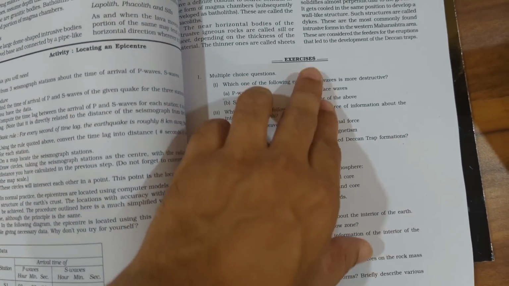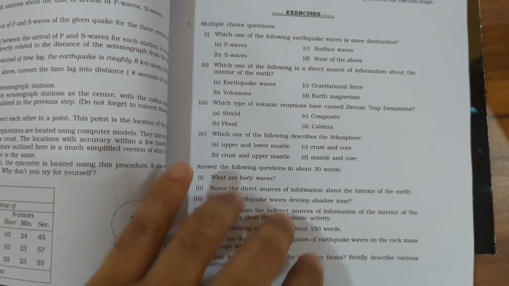So if you go behind in the exercises, there are some questions that are always given. Try to write or try to find the answers to these big questions here. See, these are 30-word questions, 150-word questions. Sometimes these questions only come up in UPSC. So you should try to understand these concepts properly because these are the important ones.